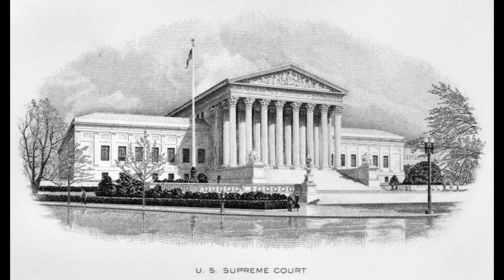Article 3. Section 1. The judicial power of the United States shall be vested in one Supreme Court, and in such inferior courts as the Congress may from time to time ordain and establish. The judges of both the supreme and inferior courts shall hold their offices during good behavior, and shall, at stated times, receive for their services a compensation, which shall not be diminished during their continuance in office.